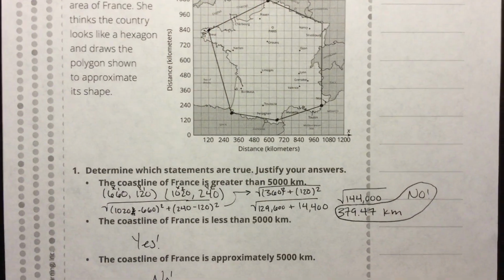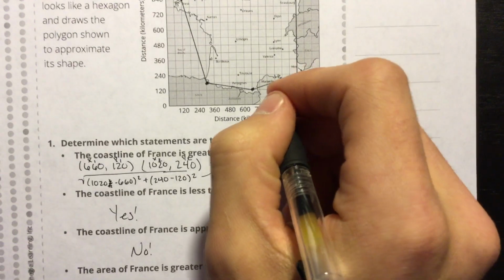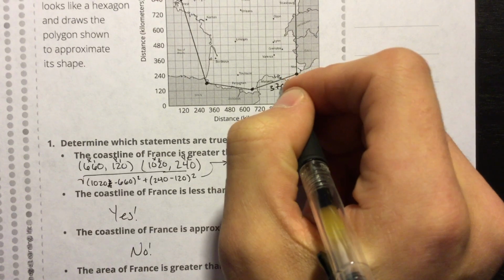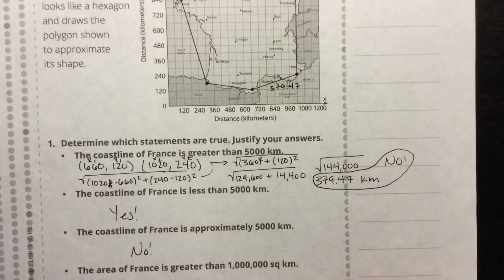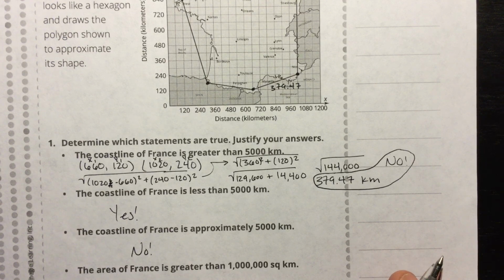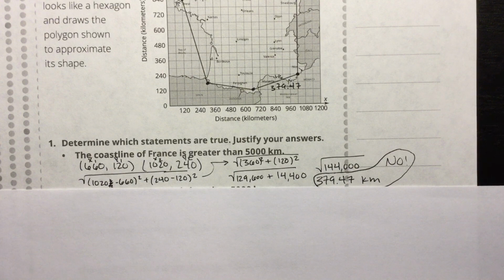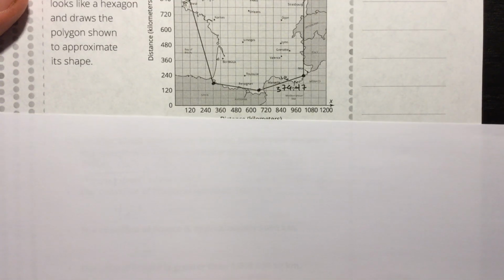So, wow, okay, here we go. This was for this side, so 379.47, and we actually need to do a couple more distance formulas. I am such a dork, so we were just going to do them on a separate sheet of paper. So now, instead of saying you might need a separate sheet of paper, I would say you definitely need a different sheet of paper, okay?